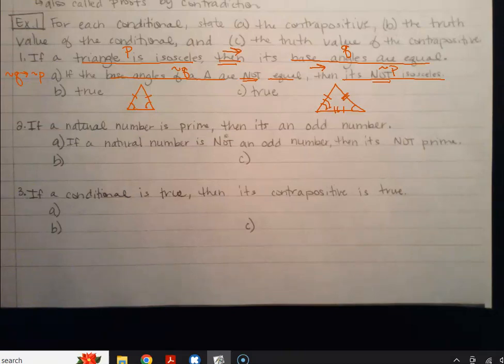Okay, let's look at 2. If a natural number is prime, then it's an odd number. Let's write the contrapositive. If a natural number, so we're keeping that, is not odd, then it's not prime. So we flip those orders.